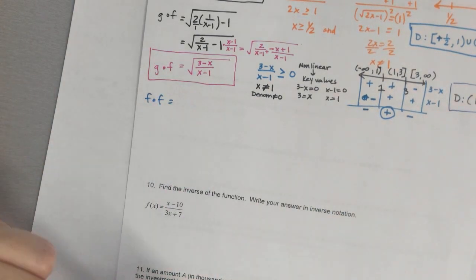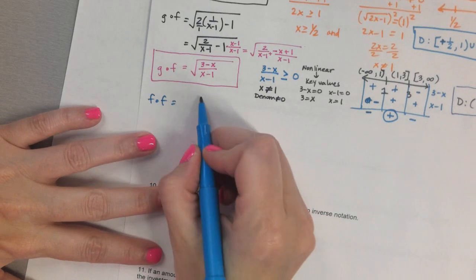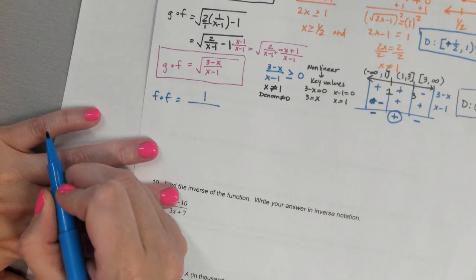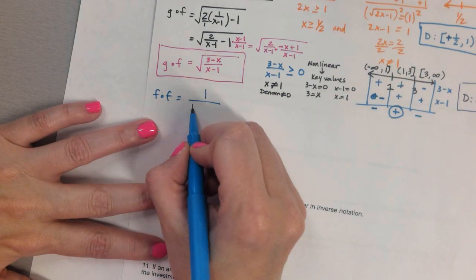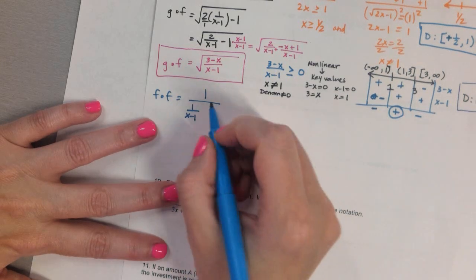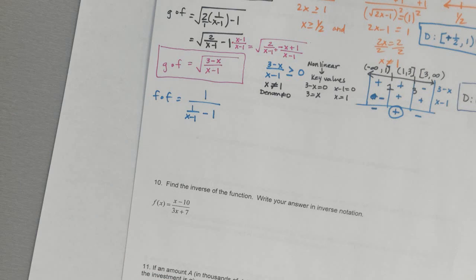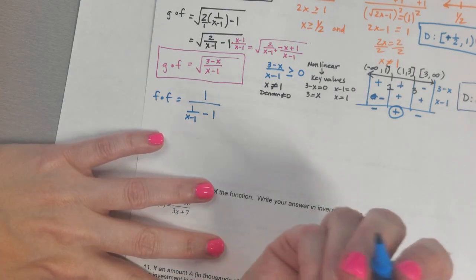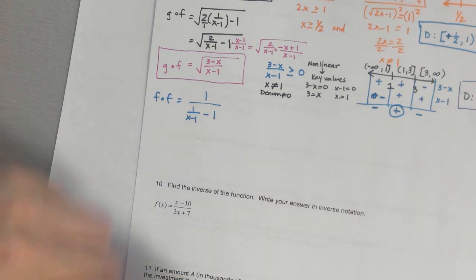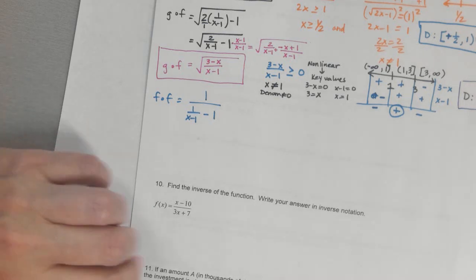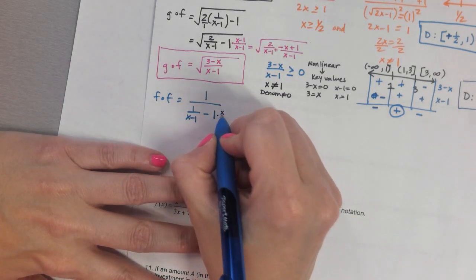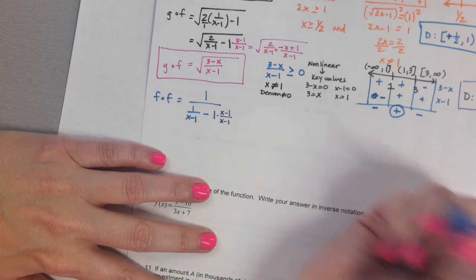So your f of f means you're plugging f of x into f of x. So you have 1 over x minus 1 minus 1. This is a complex fraction. This is something that we did in chapter 1. So again, you have to make this into one simplified fraction. So we're going to multiply the top and the bottom by x minus 1.